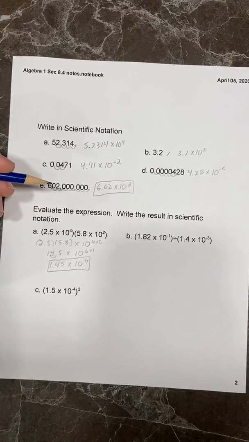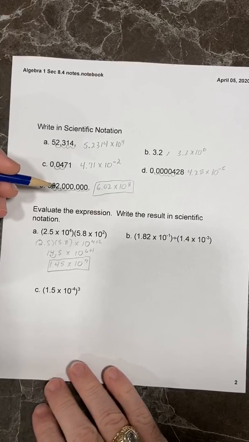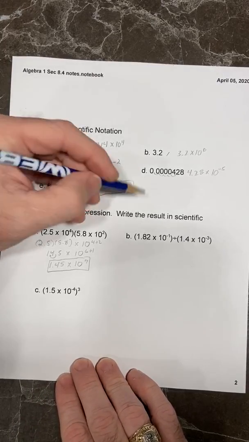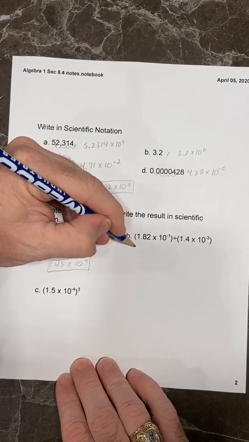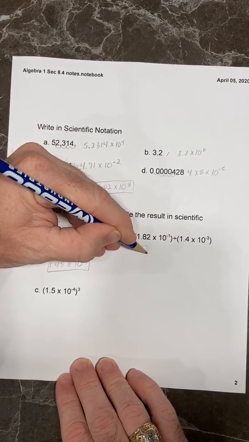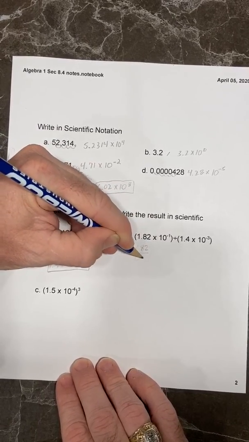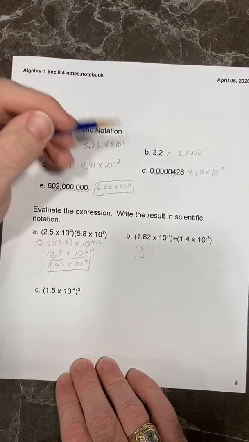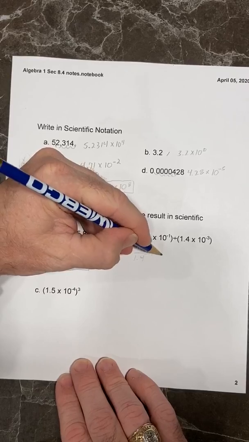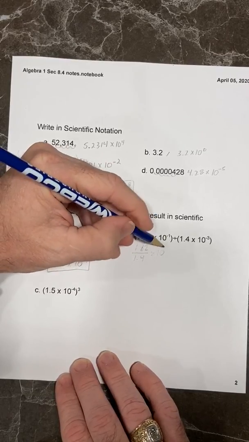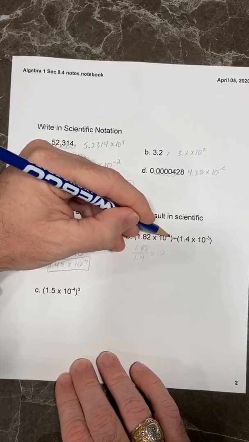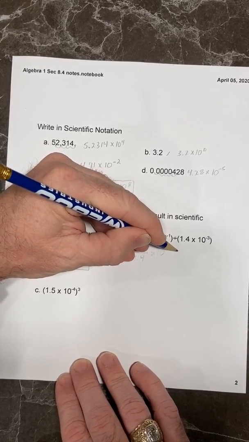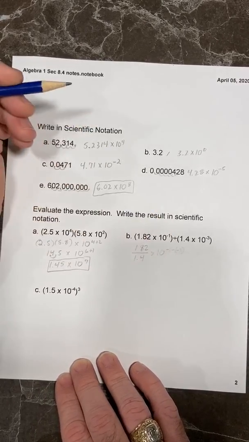Next one, 1.82 times 10 to the negative 1 divided by 1.4 times 10 to the negative 3. So it's division. So 1.82 divided by 1.4, dividing the actual numbers. And then that'll be times 10, and since we're dividing, we subtract the exponents. That's 10 to the negative 1 minus the negative 3.